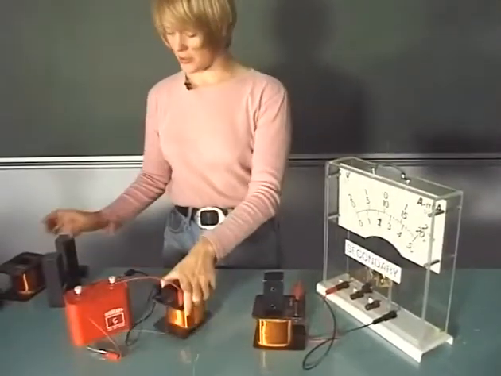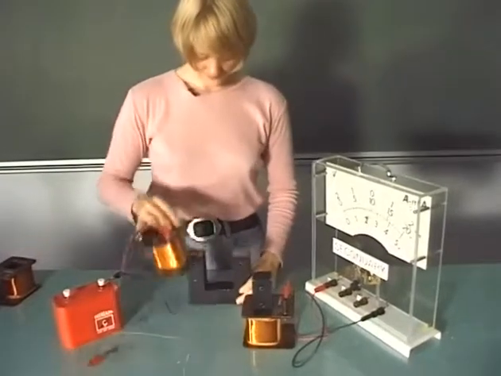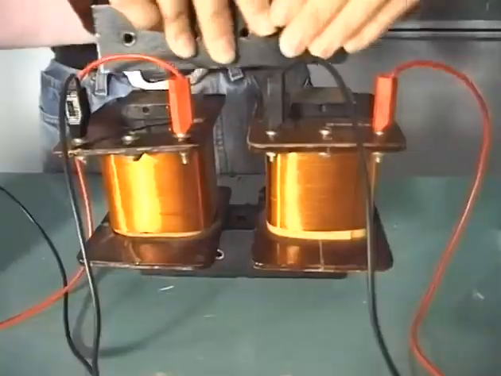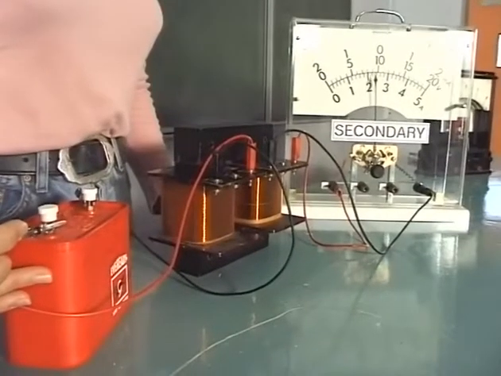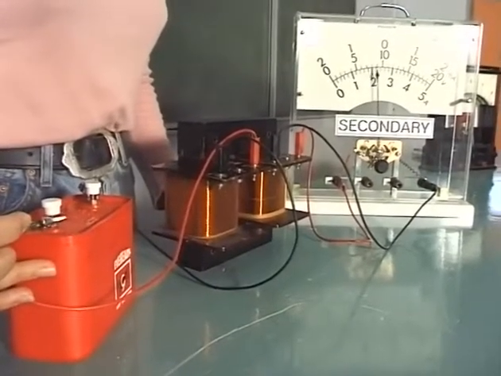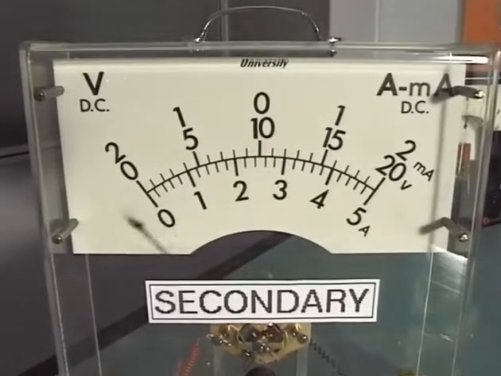What we can also do is place them both directly on a single core. The iron core is now a complete circle, so virtually all of the magnetic flux of the primary passes through the secondary coil. So the induced EMF is very large indeed.